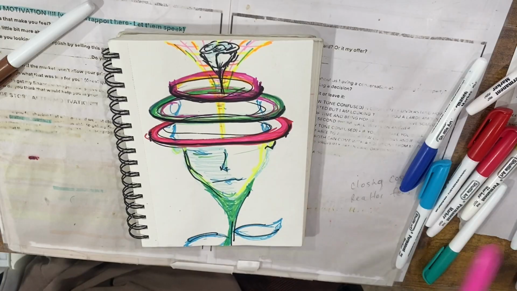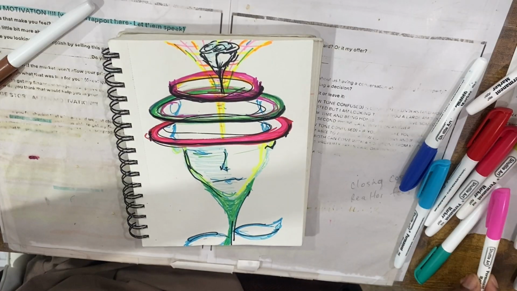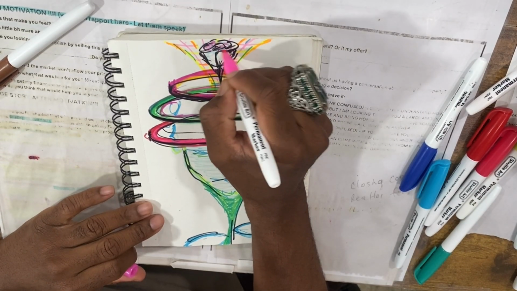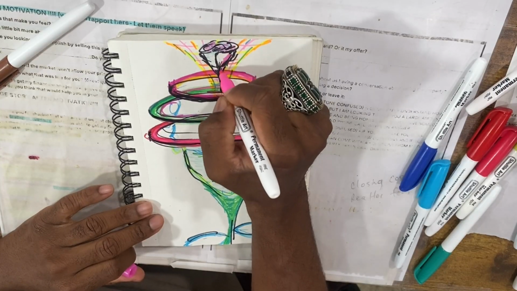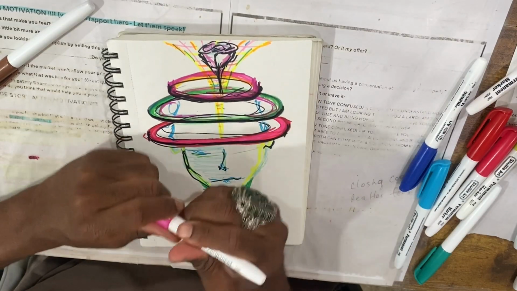What color do we want our rose? This rose is coming in to me. I'm seeing a pink rose. The rose is coming in at a pink.